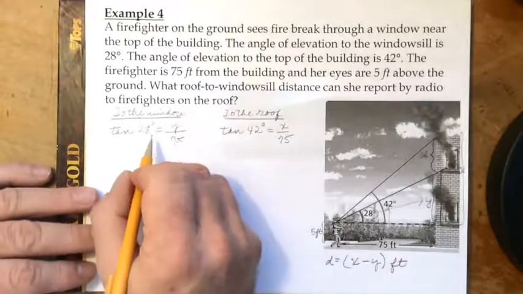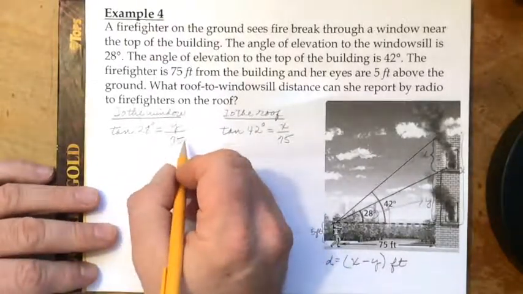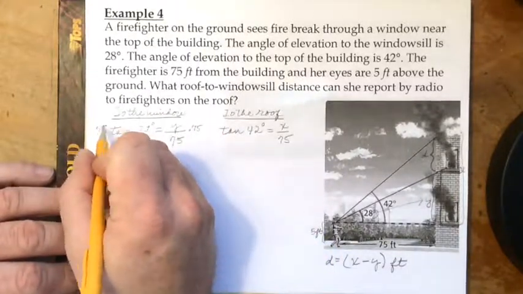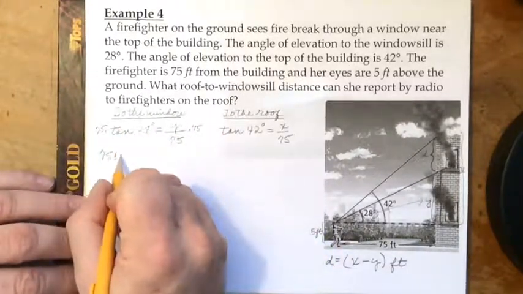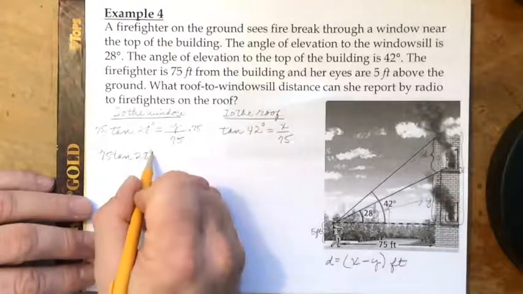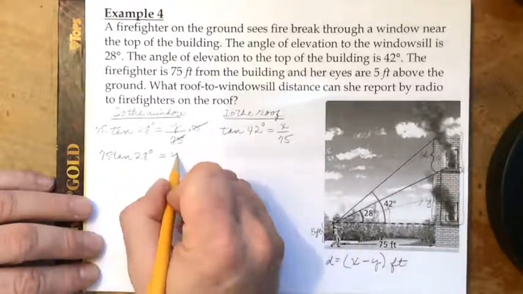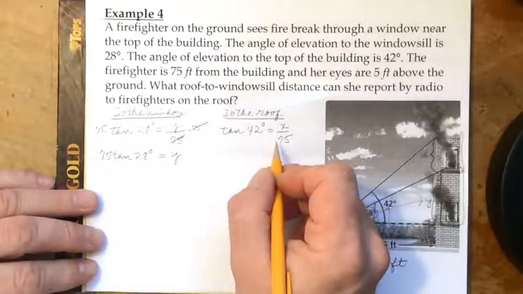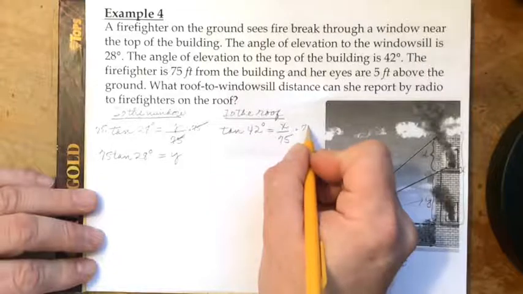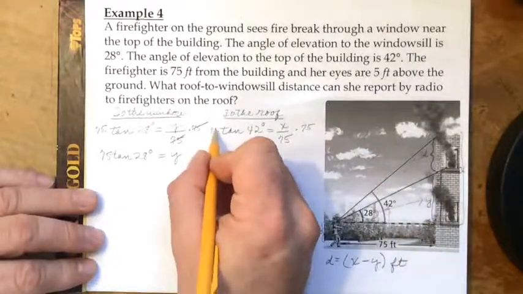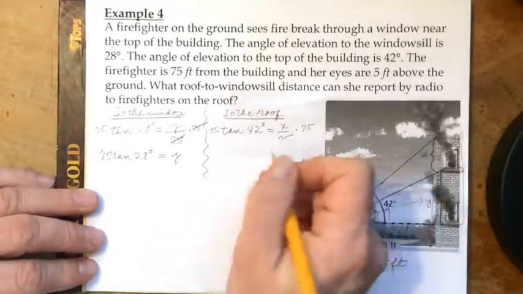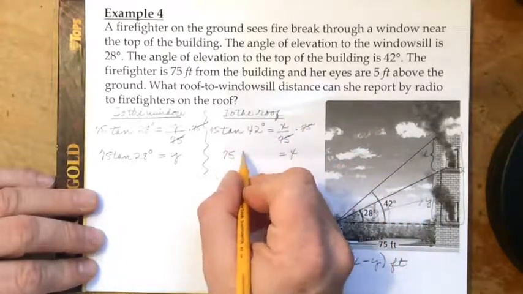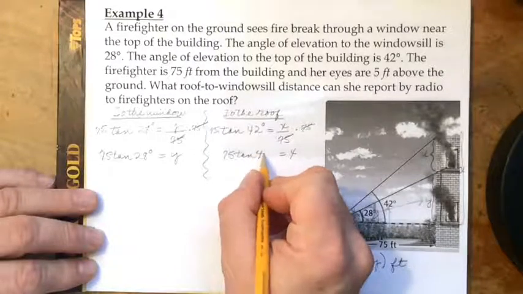Okay, we solve each equation. We need to multiply both sides here by 75, and we get 75 times the tangent of 28 degrees equals, those divide out, we get y. Now let's not do anything with that yet. Let's come over here and solve this one. Again, multiply both sides by 75. And so these divide out, and x is equal to 75 times the tangent of 42 degrees.